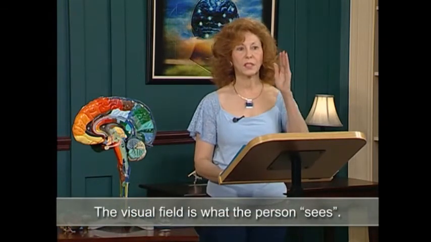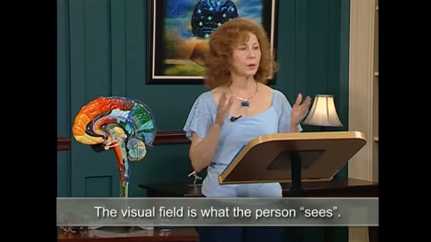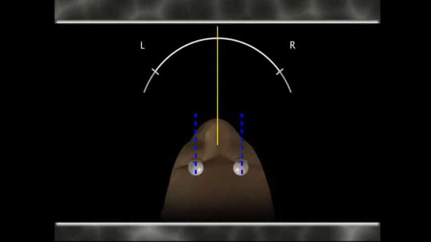So the term visual field is what the person sees. And so whenever you hear a doctor talk about a visual field defect, it means that somewhere in where the person sees, something isn't being seen correctly. So to understand the visual field and the projection to the brain, we have to know a little bit about this in more detail. So let me explain this diagram.